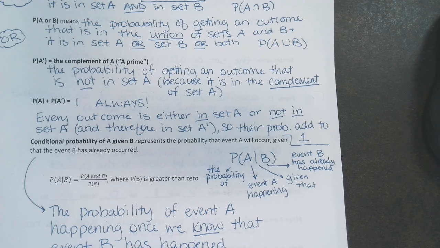Then let's say I'm figuring out the probability that I will bring an umbrella with me to work. Well, the probability of bringing an umbrella with me most likely changes depending on what the weather is, right?